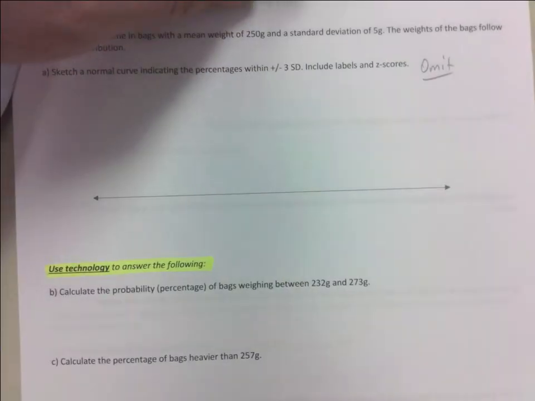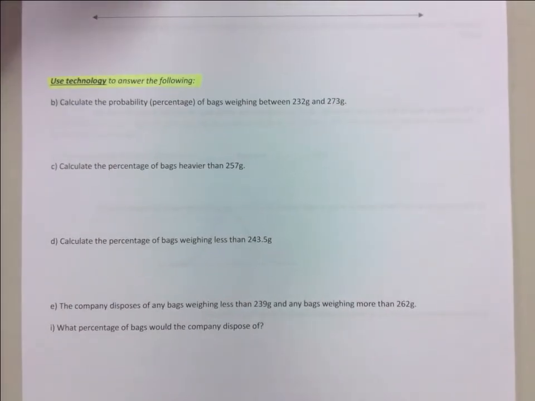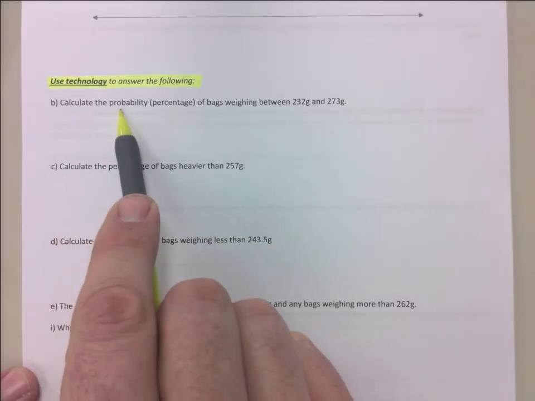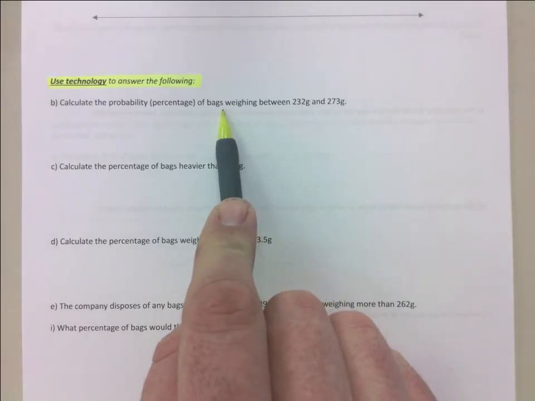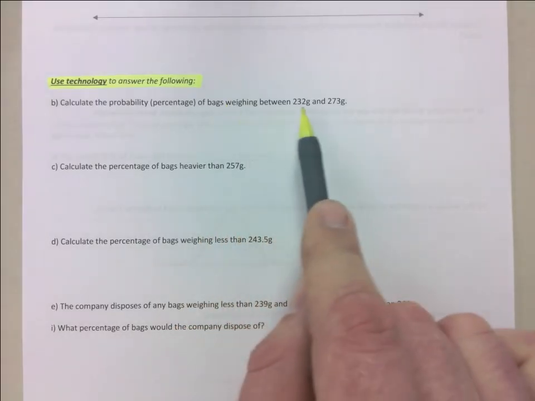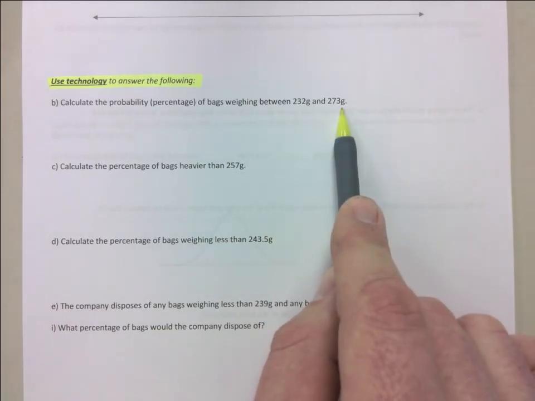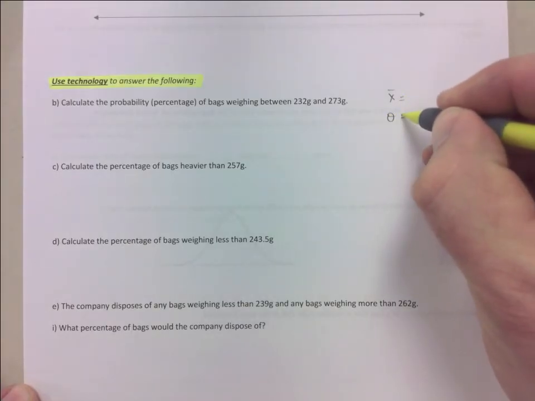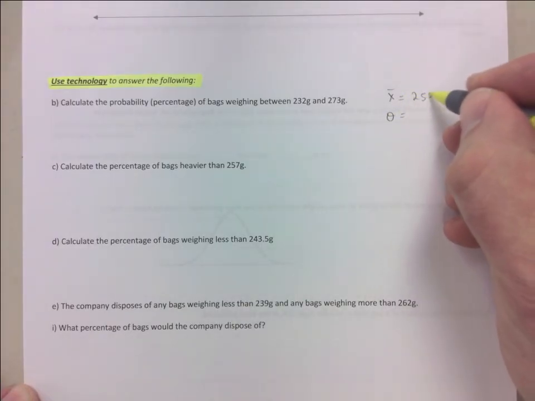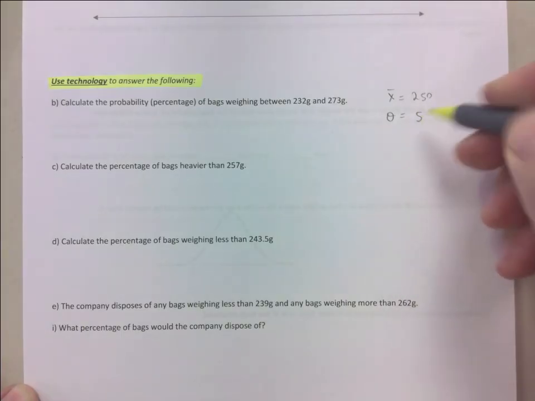Okay? If you need to make a little sketch on the side, I'm fine with that. I'm totally fine with that. But I want you to calculate the probability or percentage of bags of potato chips, which I love, okay, between here and here. And remember, you know your mean and you know your standard deviation. Let's just write it down one more time. 250 and 5, okay?